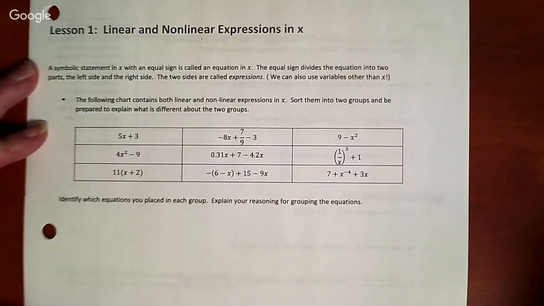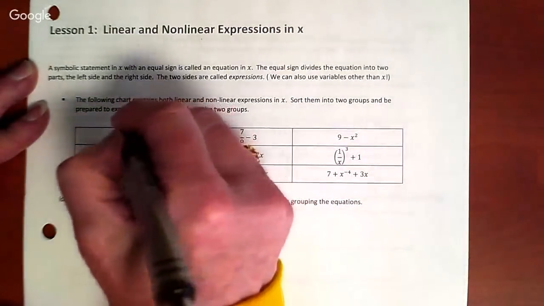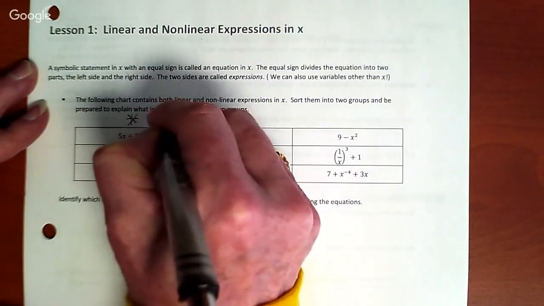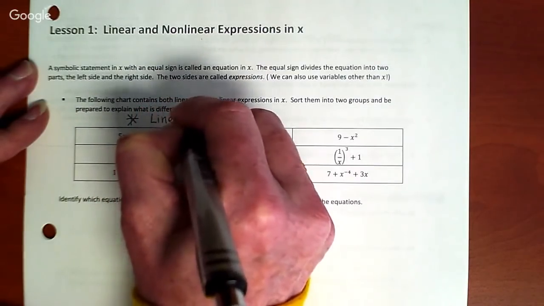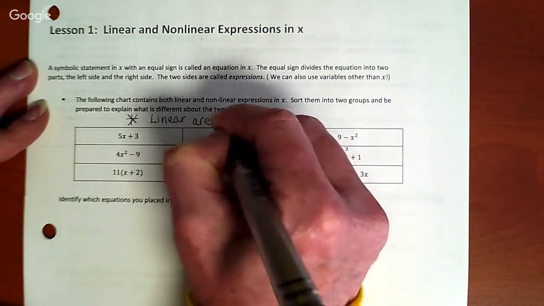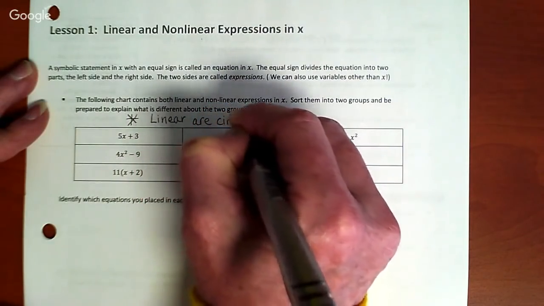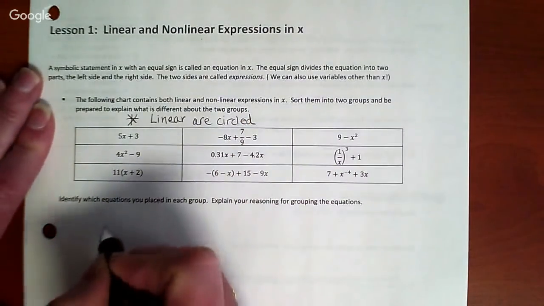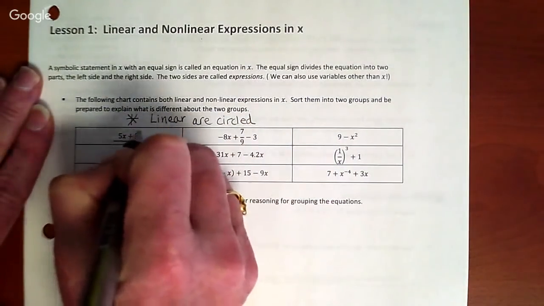Okay. I am going to circle the linear ones, so that you will know. Okay, and these are the ones that are linear.